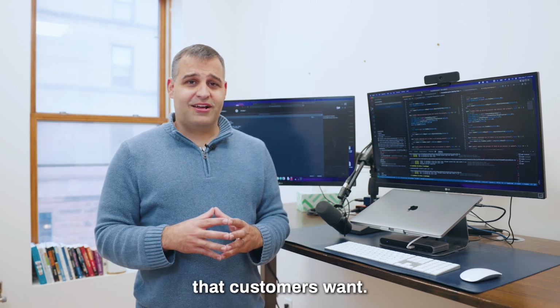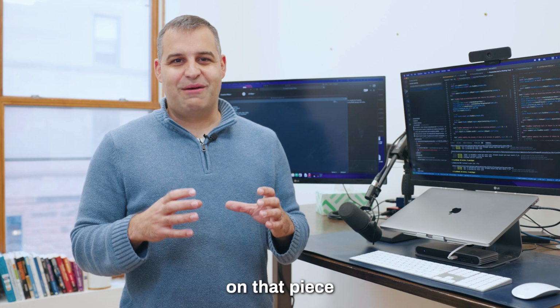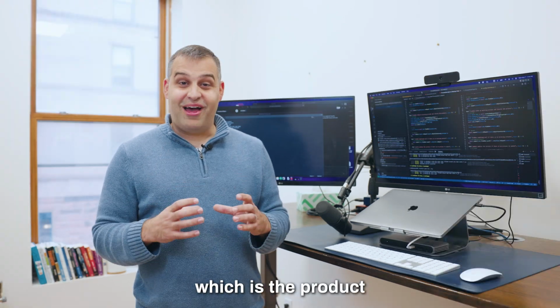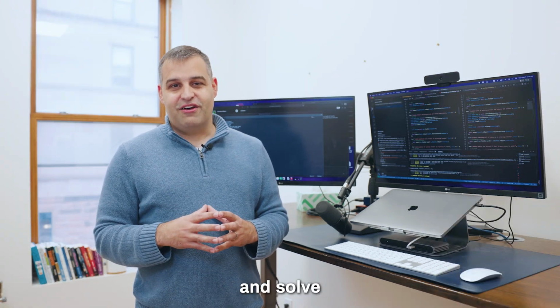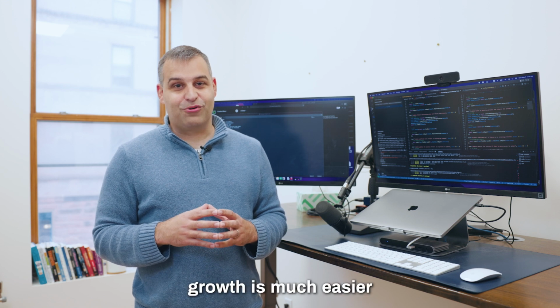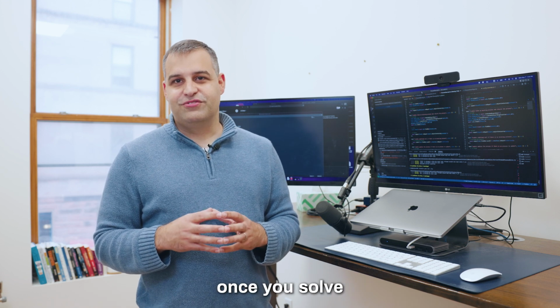So we're building a product that customers want. Make sure that you focus on that piece of the puzzle, which is the product that customers are going to pay for, and solve that problem first, and you'll find that growth is much easier once you've solved those problems.